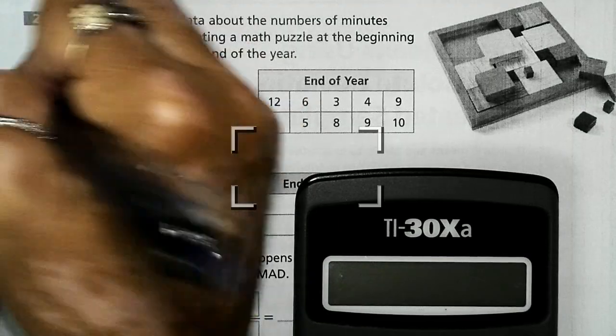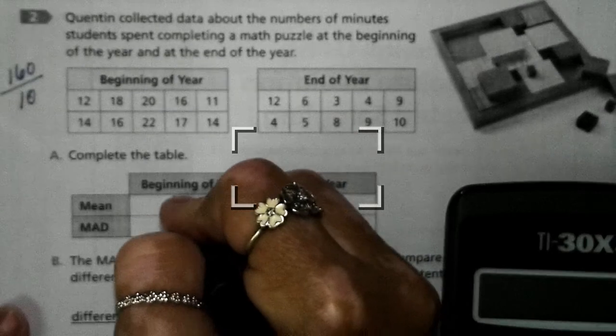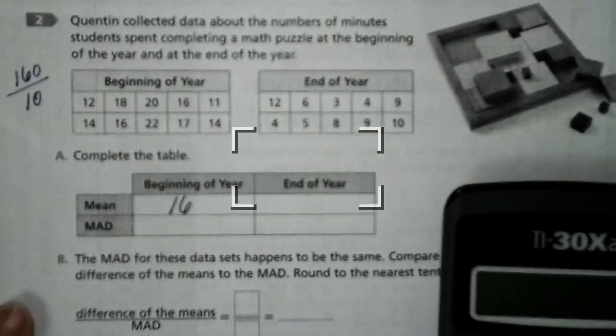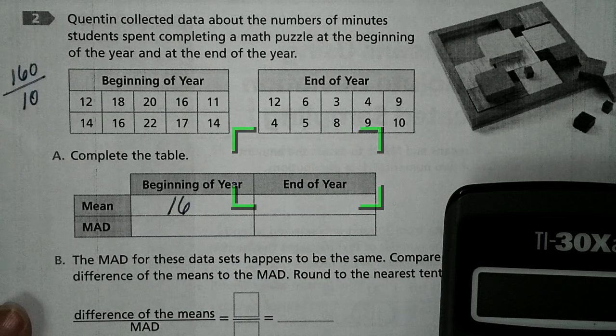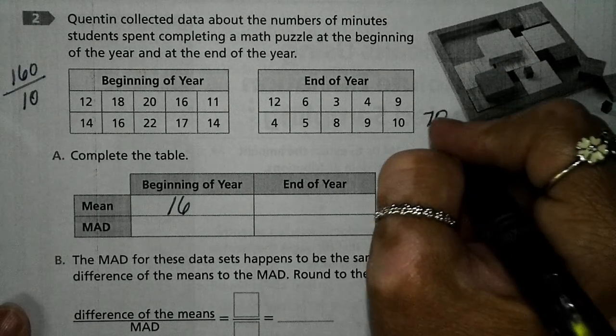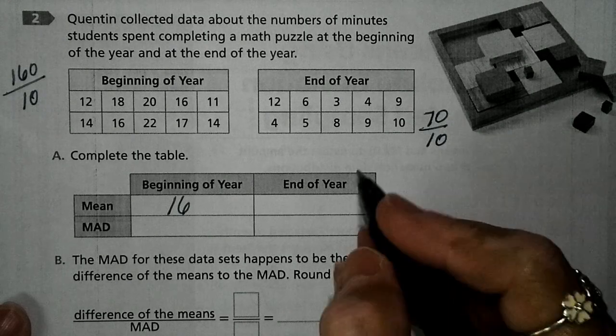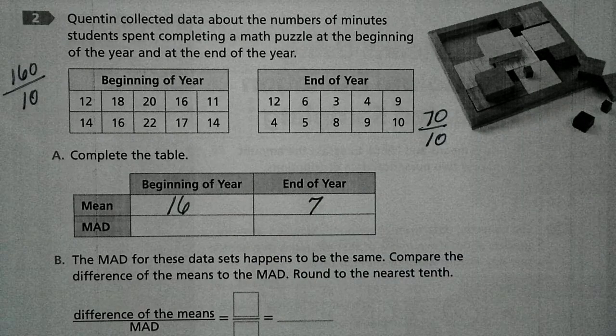And we have 10 data points. So the beginning of the year, the mean is 16. All right, at the end of the year, when I add them all, it is 70 divided by 10. So at the end of the year, the mean is 7.